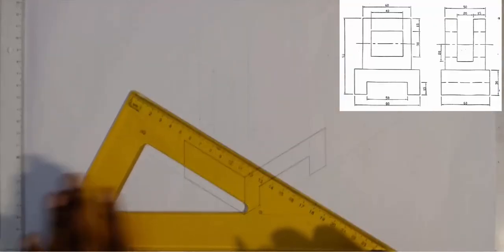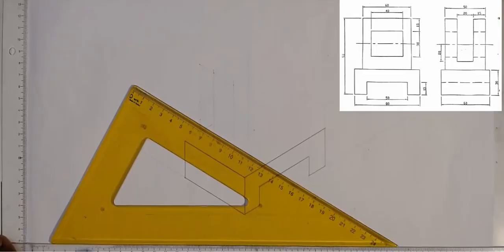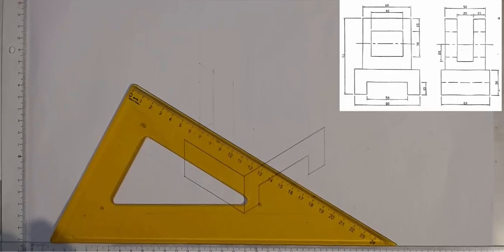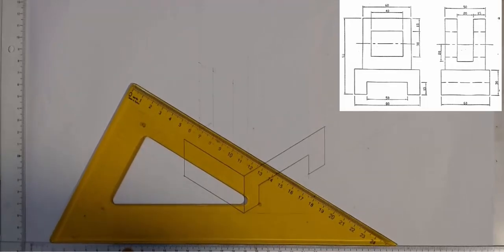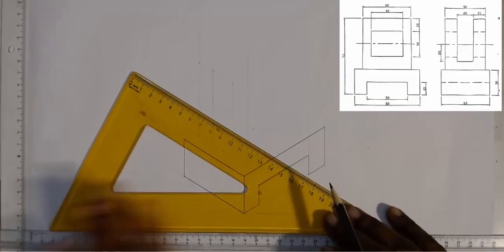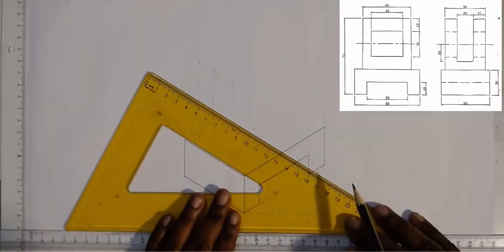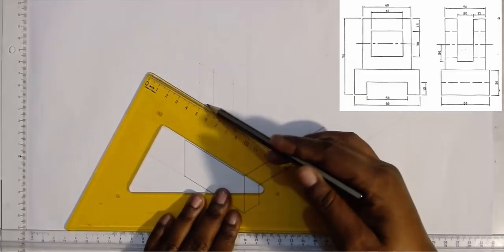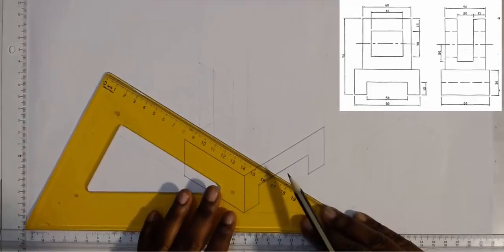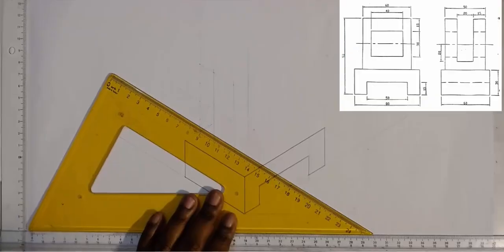Right, so the first 20, that is the inside. And then the second 20, let's see, it's a 15, 15, that's a center line. So the center line is, let me just draw a center line. Okay, and then that 20 there, it's the gap inside.